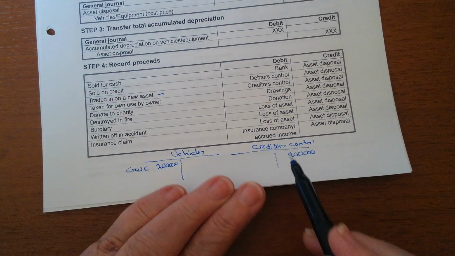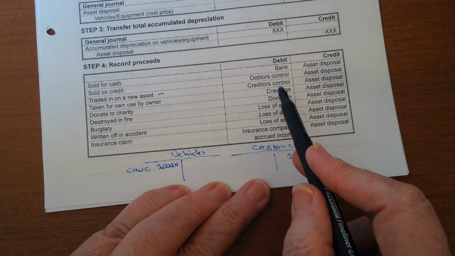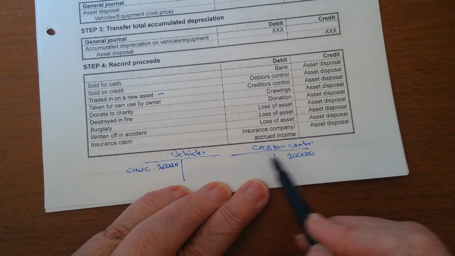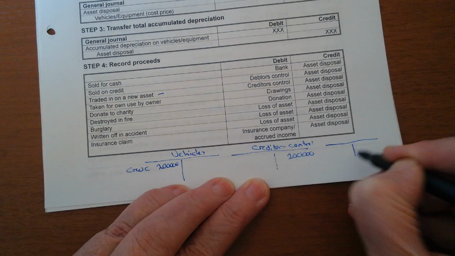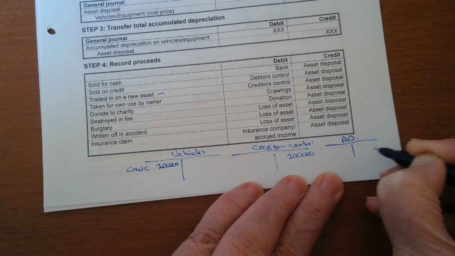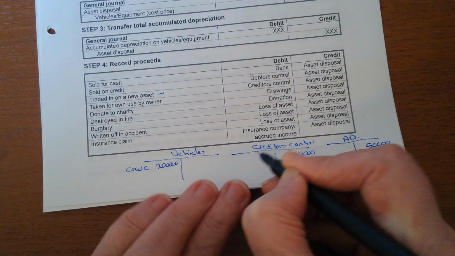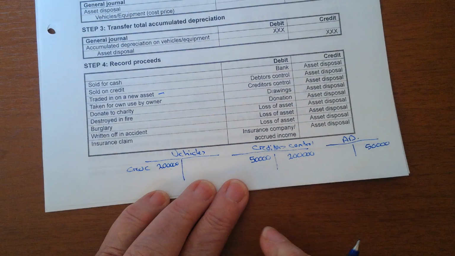Now, I can either pay the creditor with money, or I can trade in my old vehicle and give it to the creditor as part payment of this $200,000. So what will I do? I will take it out of my asset disposal account and say that we get $50,000 for it, and I will show that my creditors decrease with $50,000.